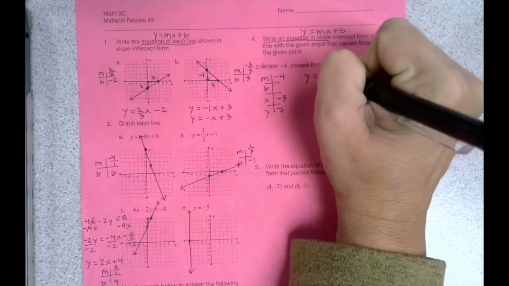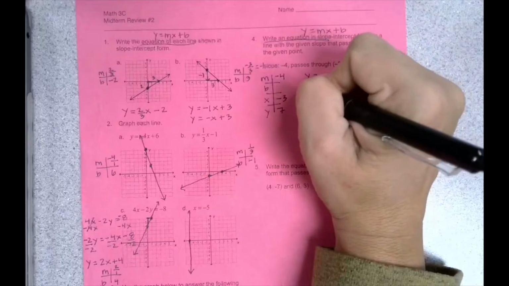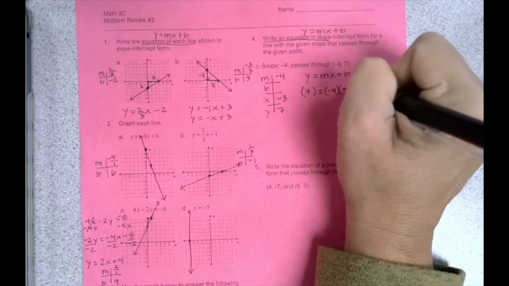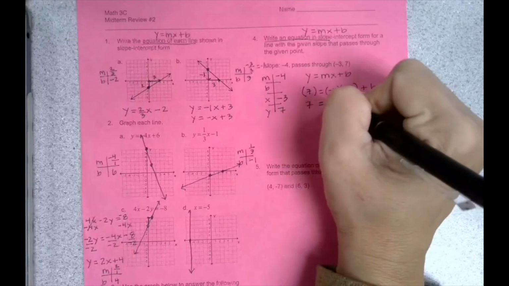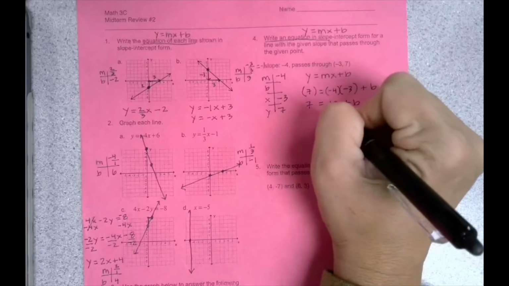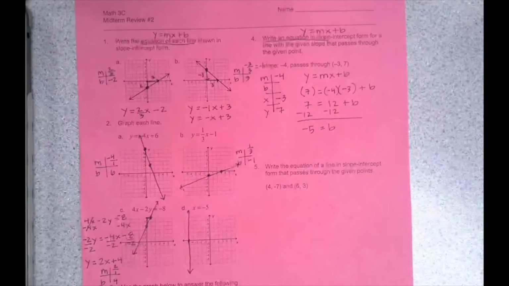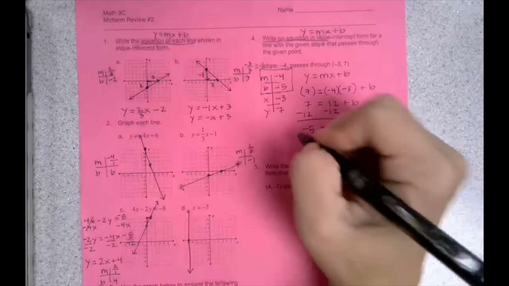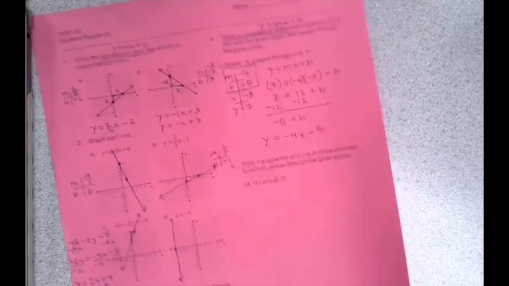So the slope is -4, and the x coordinate is -3, and the y coordinate is 7. So if we set up our equation, the only thing we don't know is b, but we can find it by plugging in all these values. So m goes in for m, x goes in for x, and then we just need to make sure we follow order of operations. Negative 4 times negative 3 is 12. I'm trying to get the b by itself, so I'm going to subtract 12, and I get b equals negative 5. So now I have the two pieces I need to write the equation of a line, y equals negative 4x minus 5. And that is down there.